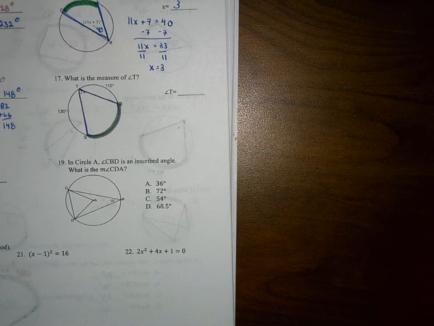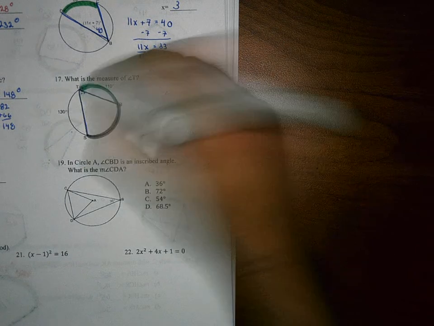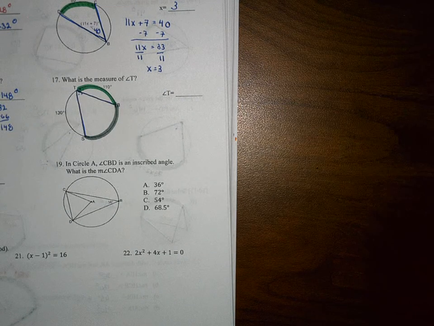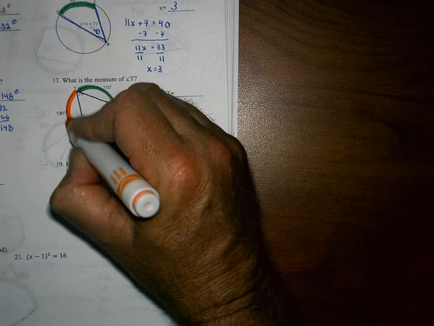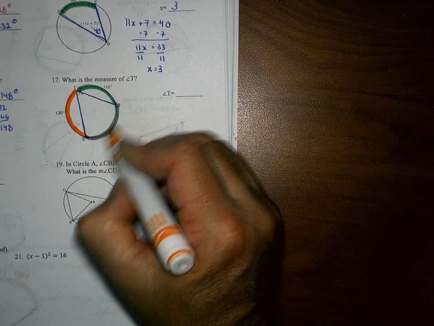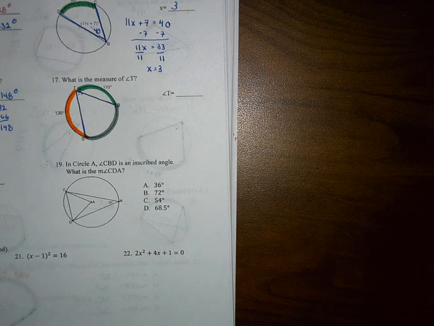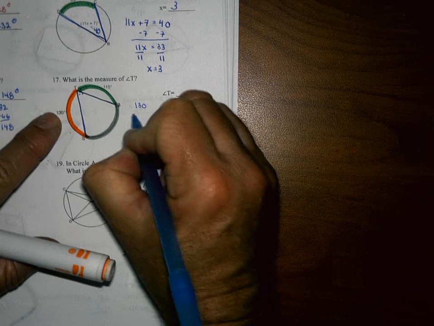Well, if we notice, this arc right here, B to T, is 110. This arc, T around to S, is 130. And if you notice the three arcs, the orange one, and the green one, and the gray one, they encompass the full circle. So I add up 130 and 110. That gives me 240.